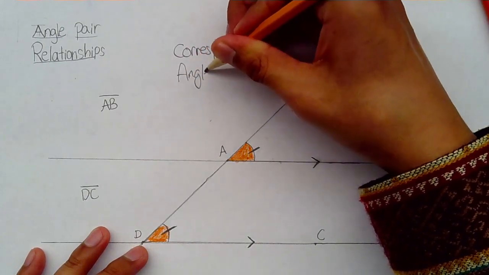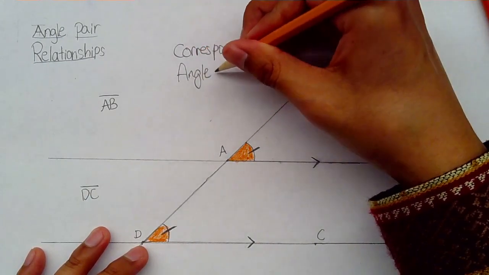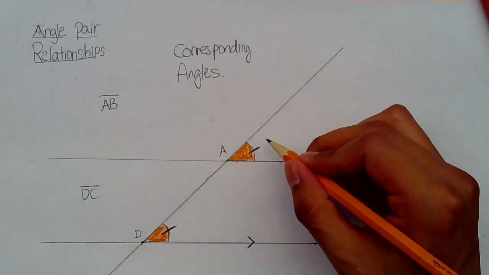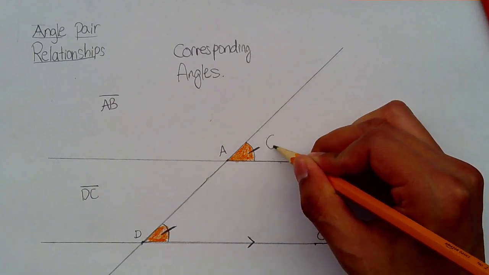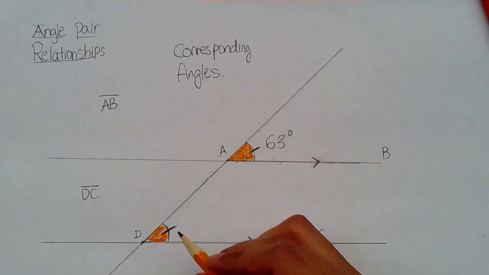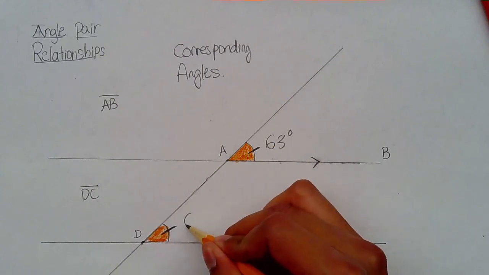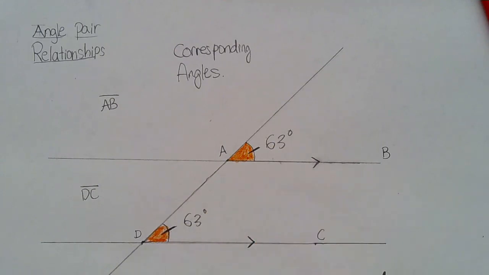And this is a vocabulary term that it's very important for you to understand. So if this angle measure right here was 63 degrees, then I know that this angle down here is going to be 63 degrees.